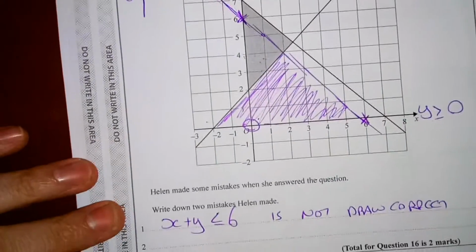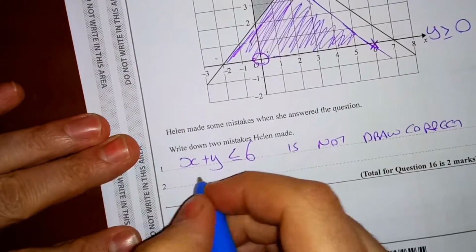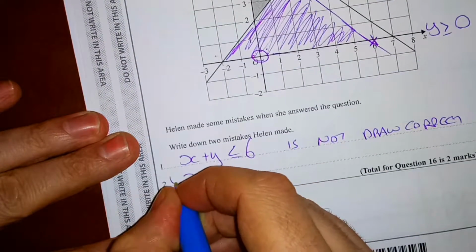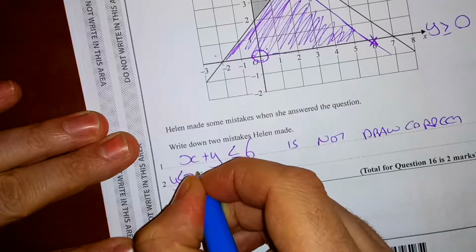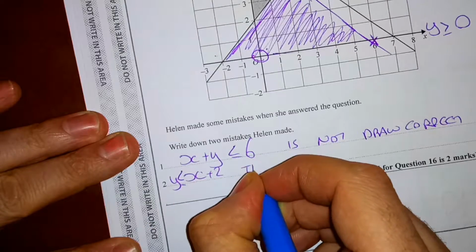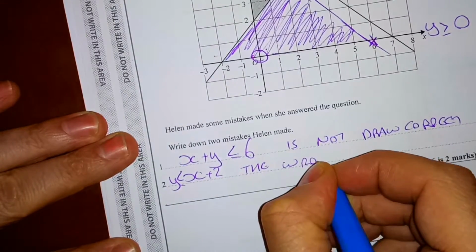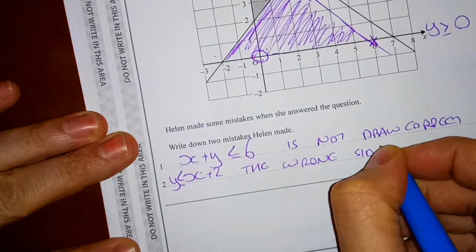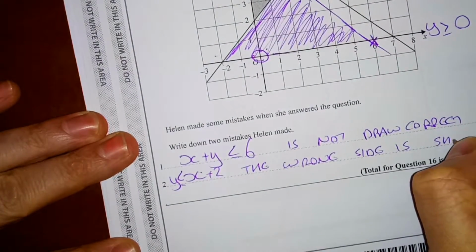Okay. You don't have to shade it for the question. So here I'd have to put in the y less than or equal to x plus 2. The wrong side is shaded.